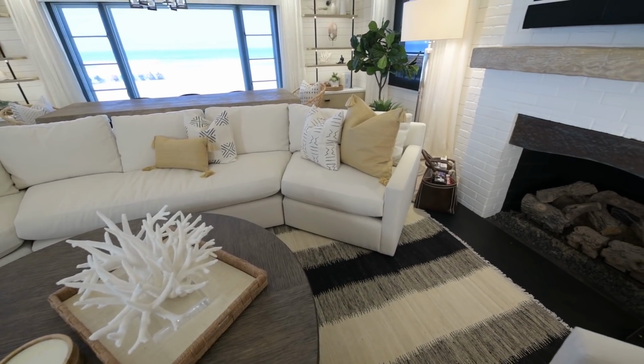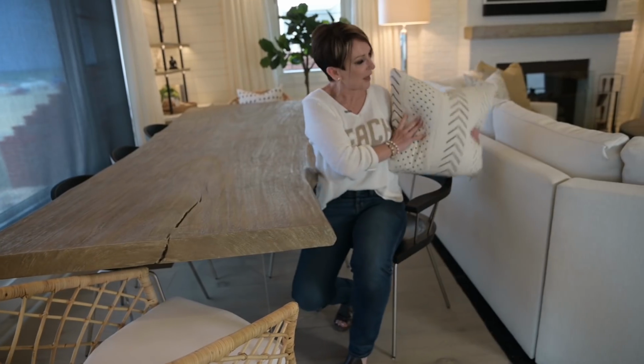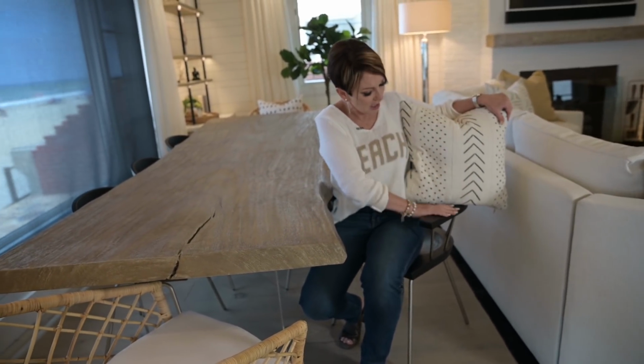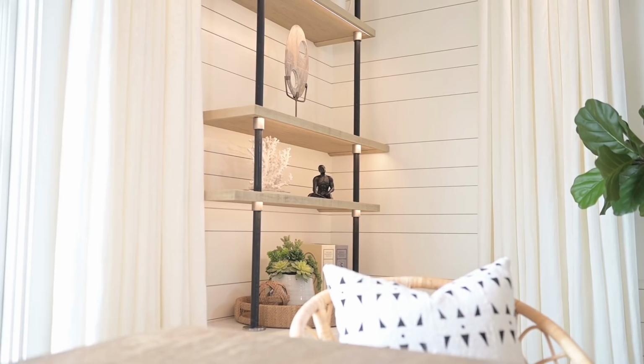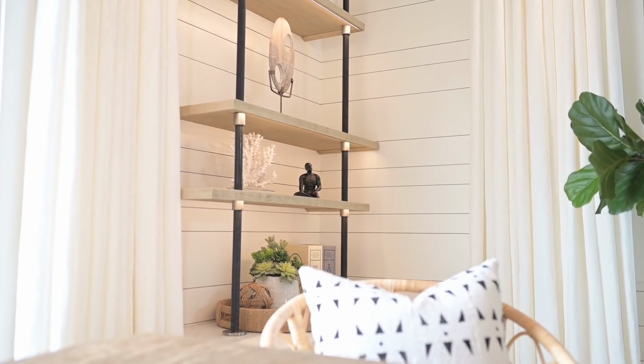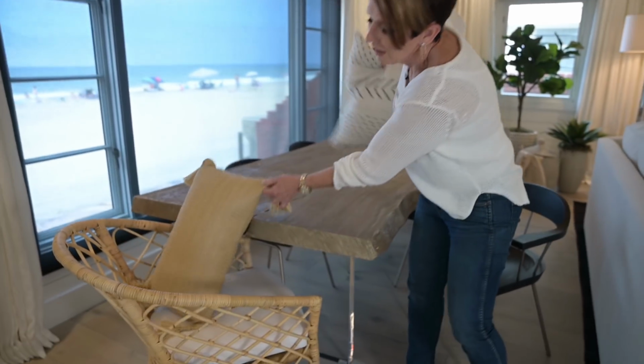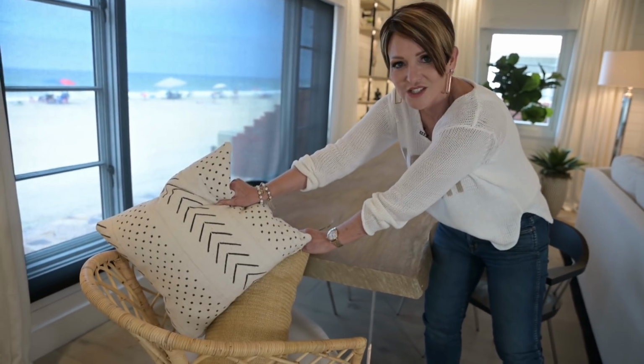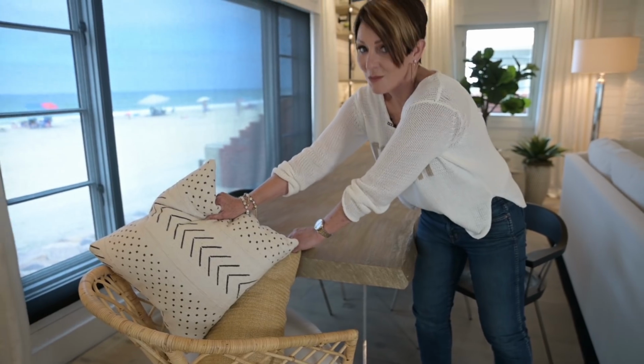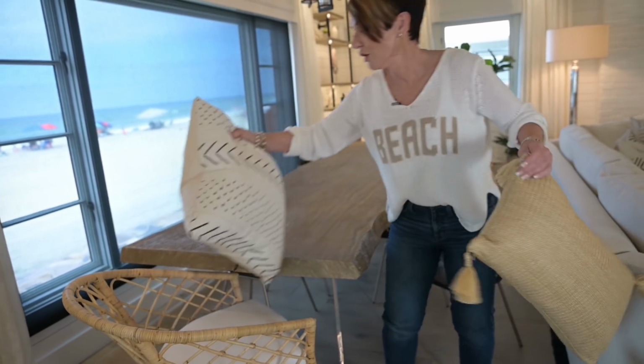My black and white mud cloth that matches my pillows over here, goes great with my chairs. Then I have this wicker here. The wicker ties in with all that color on my built-ins with my Rush pillows on the sofa. Do you see how this is all going together? Somebody thought long and hard about all of these decisions.